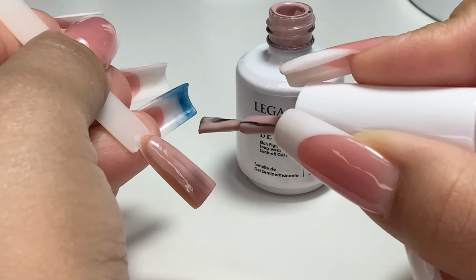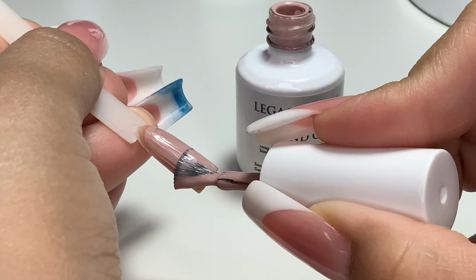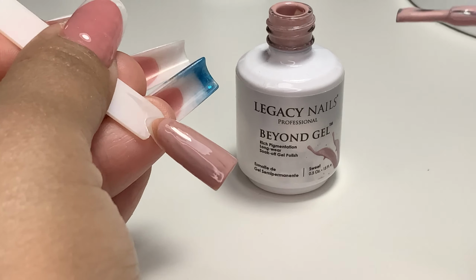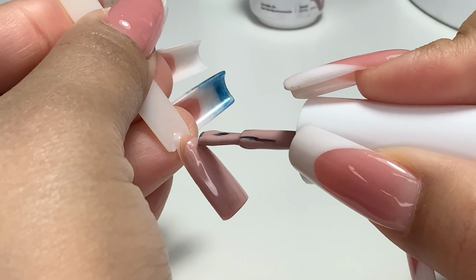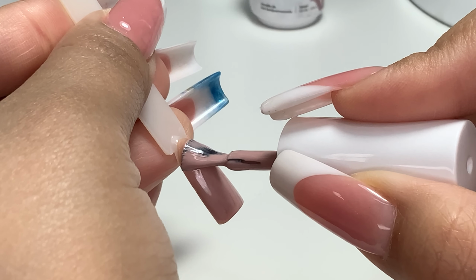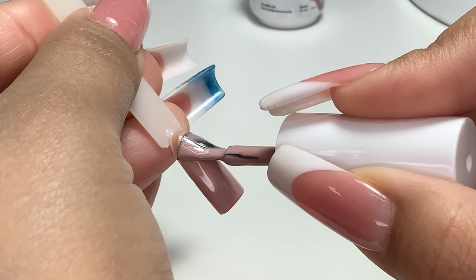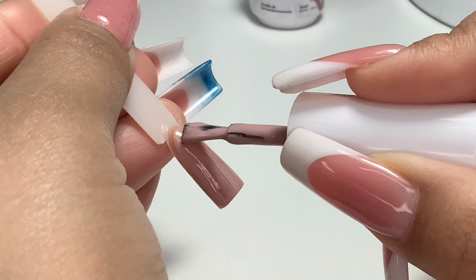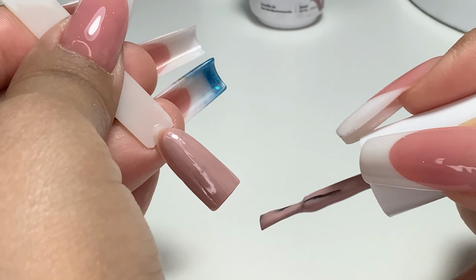We're going to go down the sides, right? And we're not worrying about this being even right now. We're just worrying about getting the product onto the nail. So now we're going to stretch the same amount of product that I already had on the brush. I didn't pick anything else up. I didn't add any more gel polish to the brush or anything. I'm using the same amount.